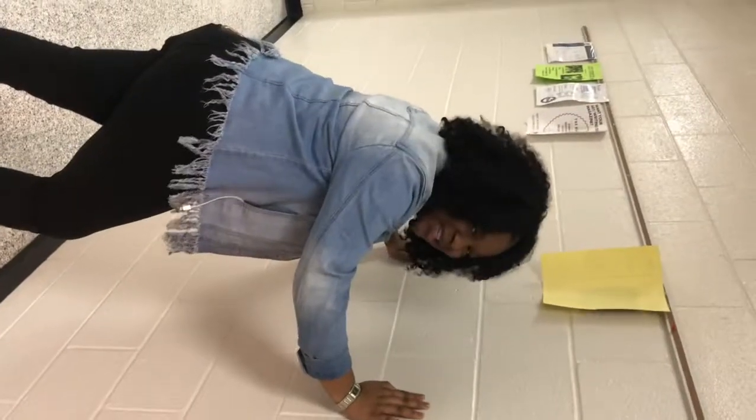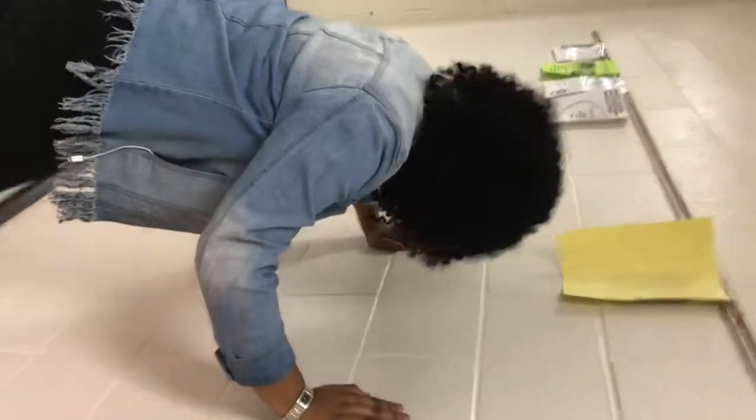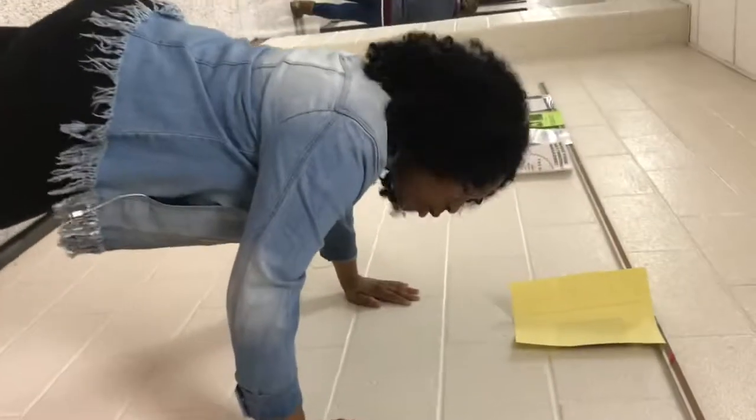Good. Another example. You see that I'm pushing on this wall. The wall isn't moving. So I'm applying force on the wall, and the wall is applying force back on me. Equal and opposite reactions.